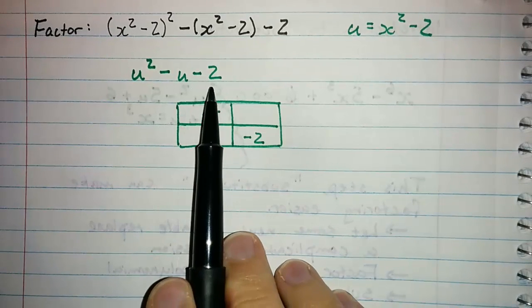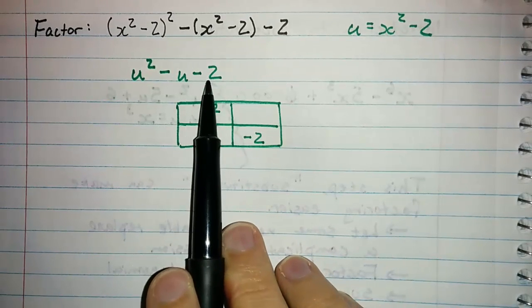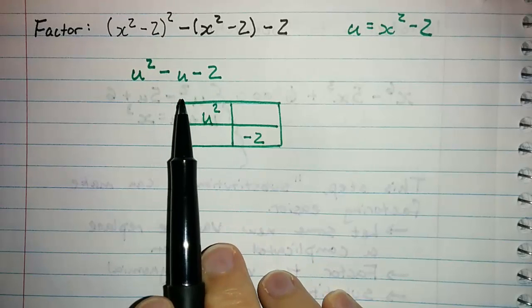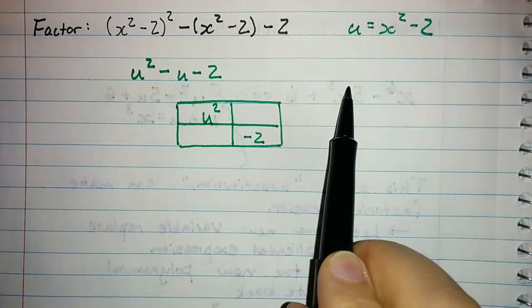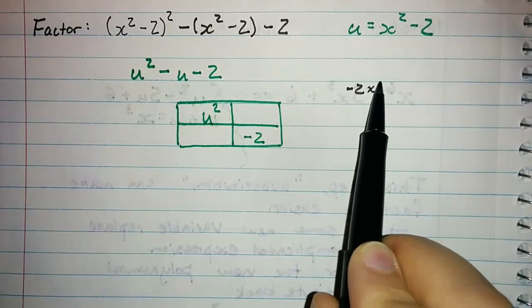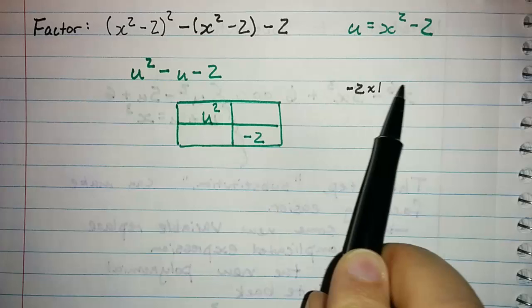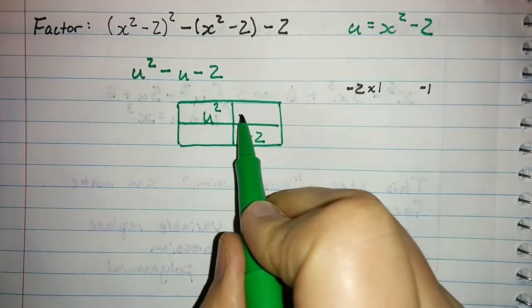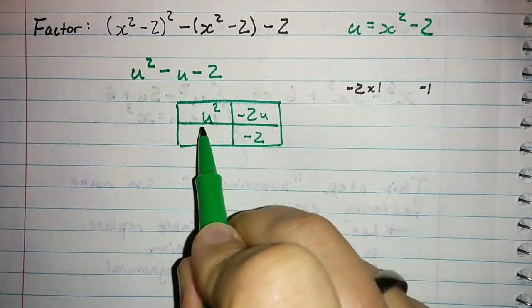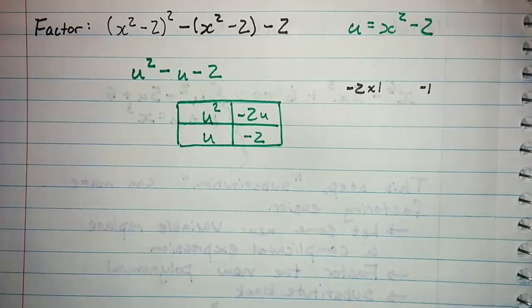Well, how do we get two numbers whose product is negative 2 and whose sum is negative 1? Maybe you already see it. Negative 2 times 1 is negative 2. Their sum is negative 1. So we'll want negative 2u and positive u.